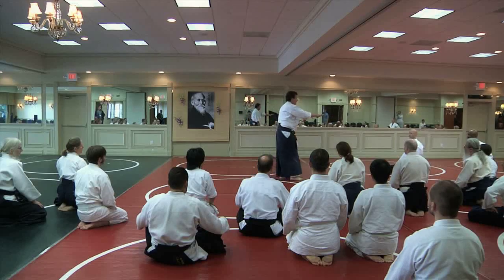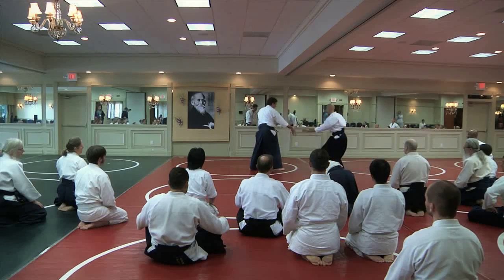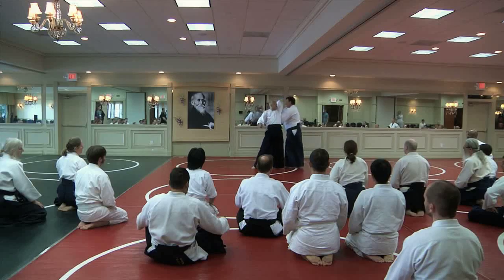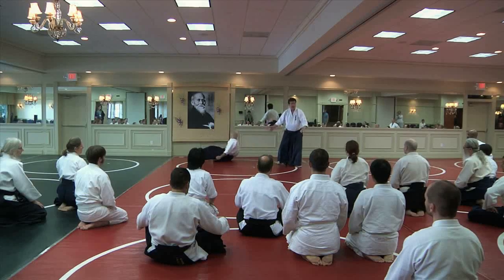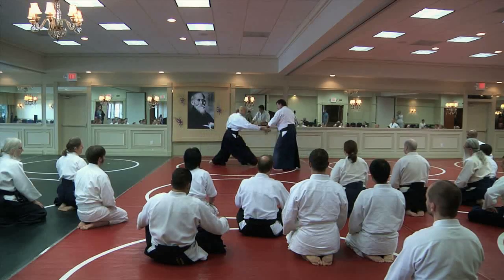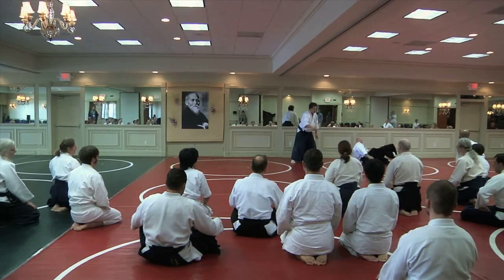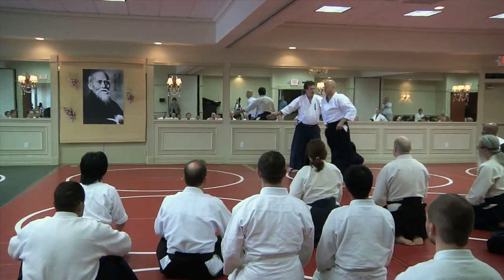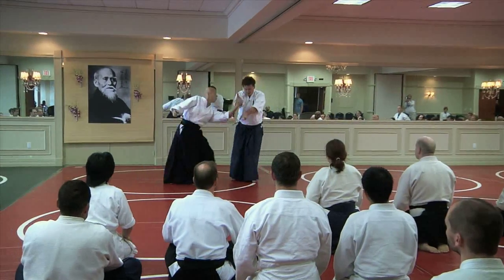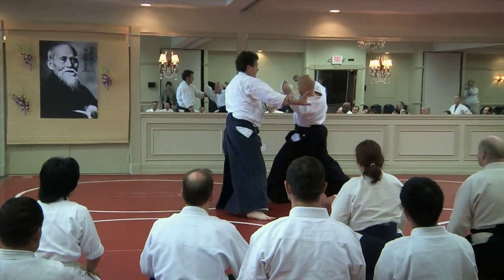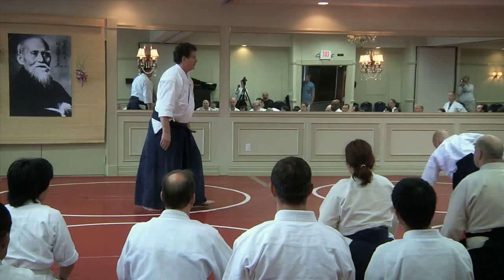Now the ending, in fact, we'll go into the technique now. What I'm going to do now is just lead him into a back fall. So this is how we progress in the training. So as you can see, it's more kokyunage. It's shihonage type, but actually kokyunage execution or timing and momentum.